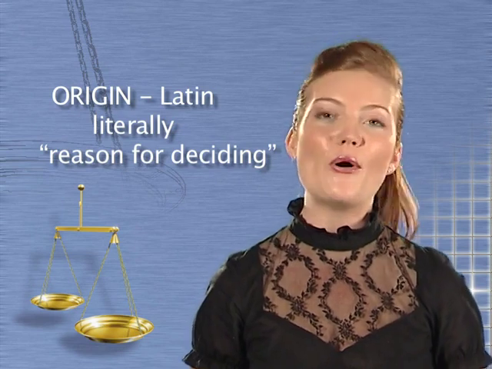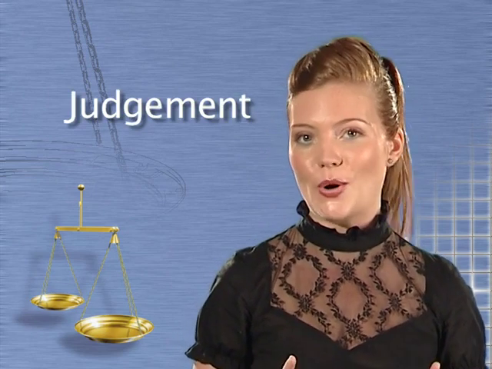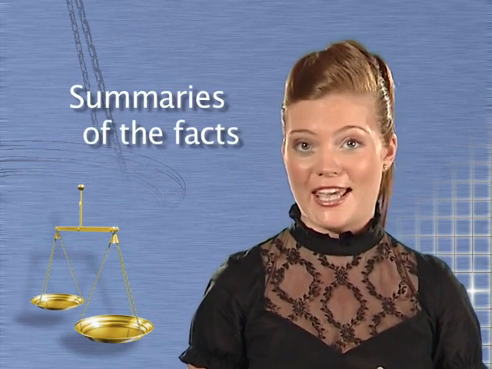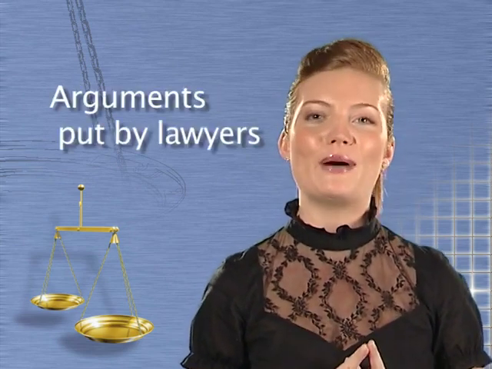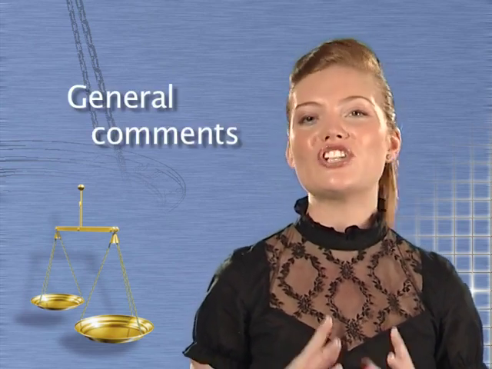Ratio decidendi literally means the reason or reasons for the decision in the case. At the end of each case, the judge makes a speech in which he states the decision in the case and the reasons for that decision. This is called a judgment, which also contains summaries of the facts of the case, the arguments put by lawyers, and often the relevant case law, plus general comments by the judge.